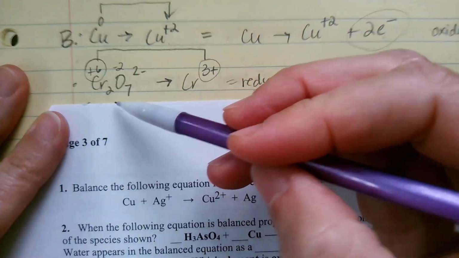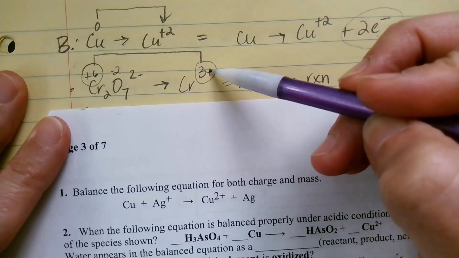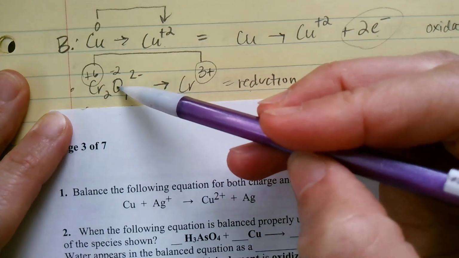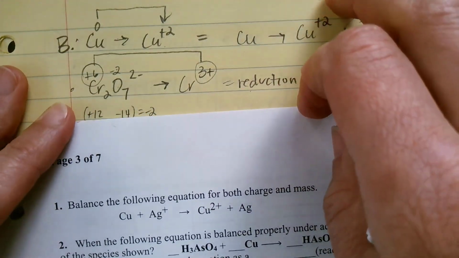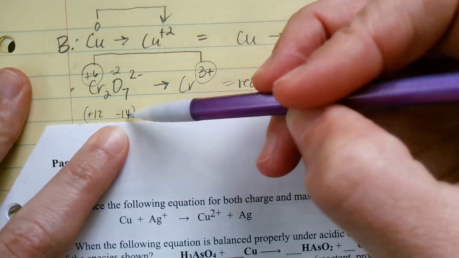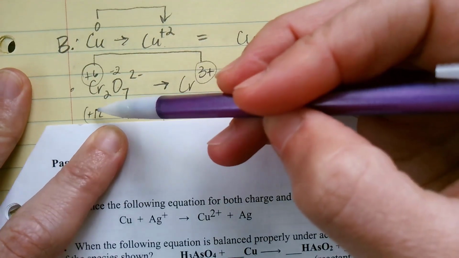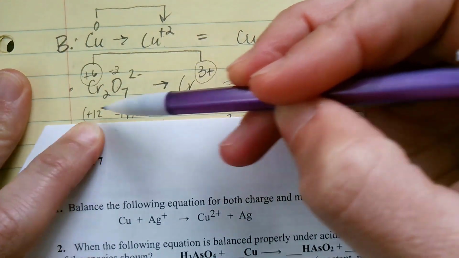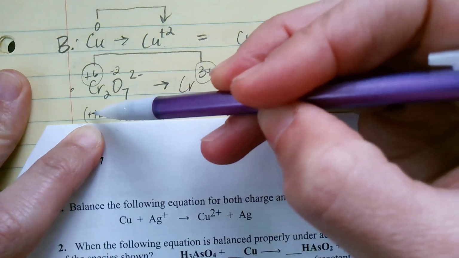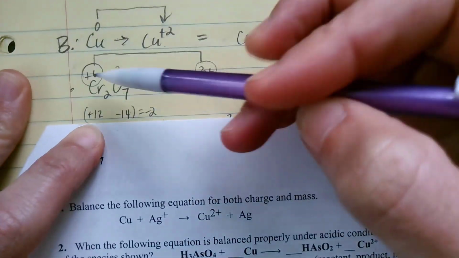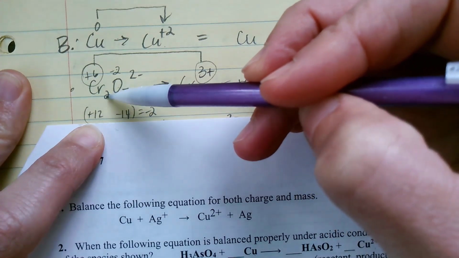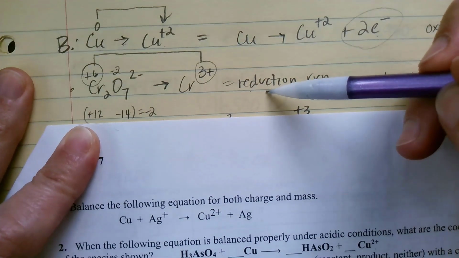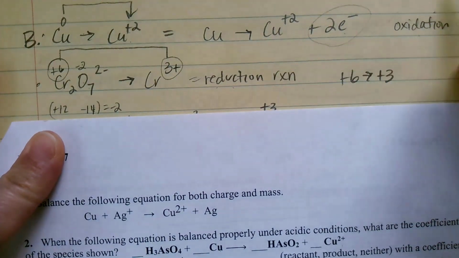The second one, Cr2O7 to Cr plus 3. So I assigned oxidation numbers on the left. Obviously O is negative 2, so that 7 times negative 2 is negative 14. What must the chromium be? And remember, this is all negative 2, so negative 14, this must be plus 12, because negative 14 plus 12 is negative 2. And there are 2 of them, so 12 divided by 2 is 6. So I went from plus 6 to plus 3. So it's been reduced. It's a reduction reaction.